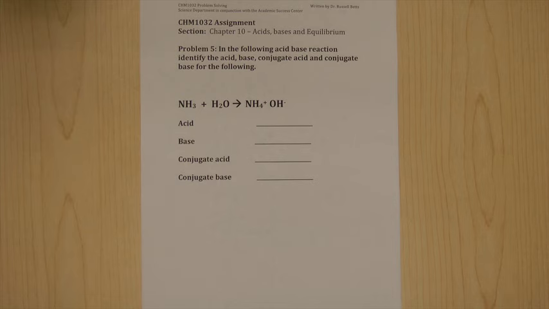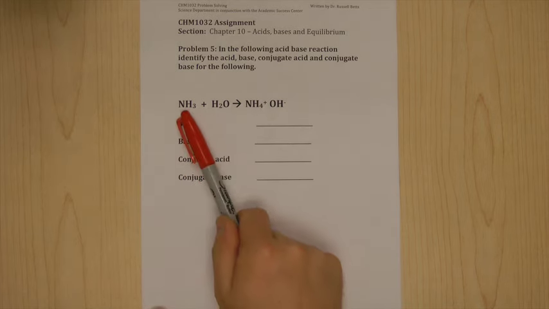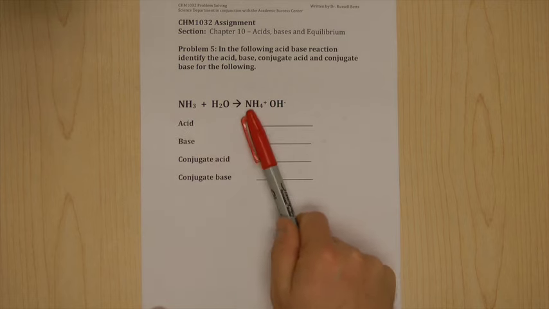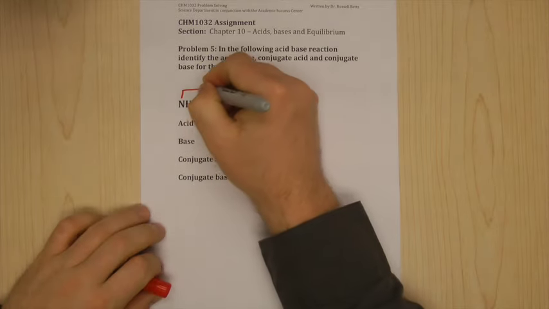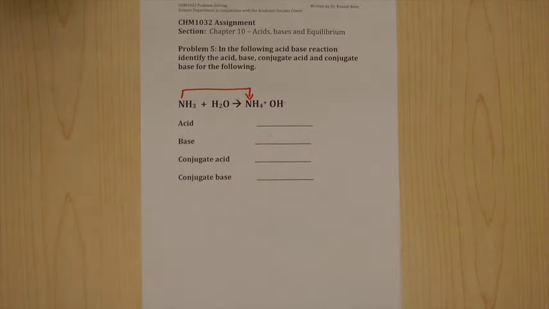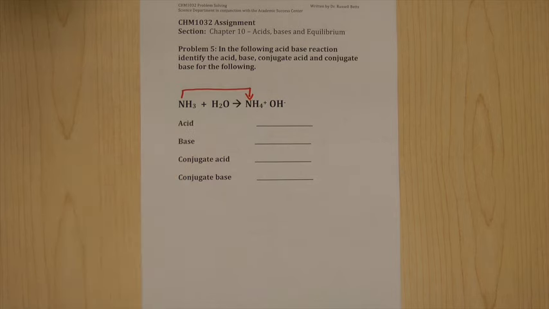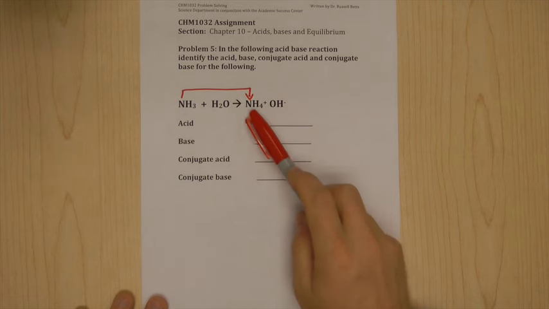Chapter 10, Problem 5. In the following acid-base reaction, identify the acid, base, conjugate acid, and conjugate base for the following. Alright, so here's our equation. Again, let's play follow the atom. Nitrogen, nitrogen, nitrogen, nitrogen. So if you want, you can just draw a quick arrow like that. Nitrogen, nitrogen. Well, here, the nitrogen has 3 hydrogens associated with it. Over here on the right, the nitrogen has 4 hydrogens associated with it.